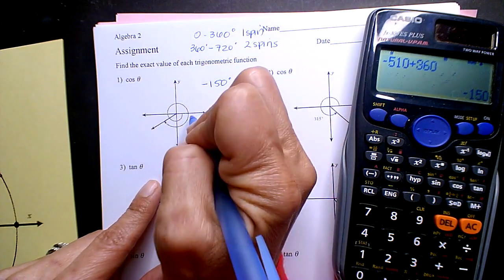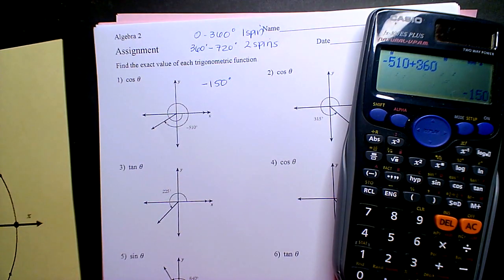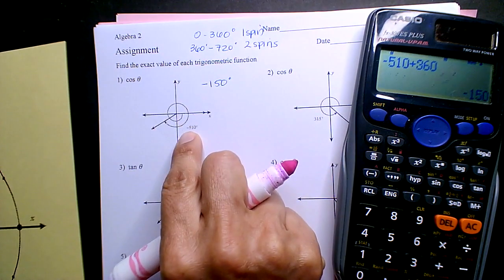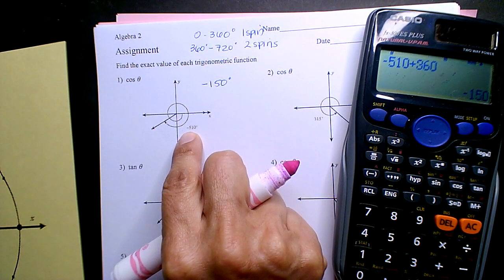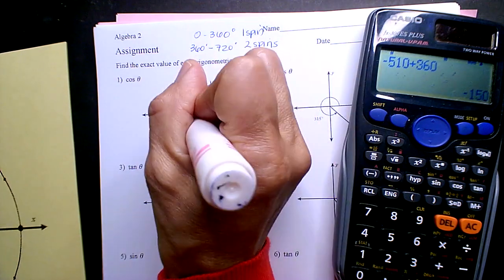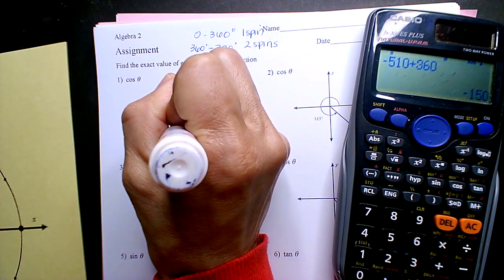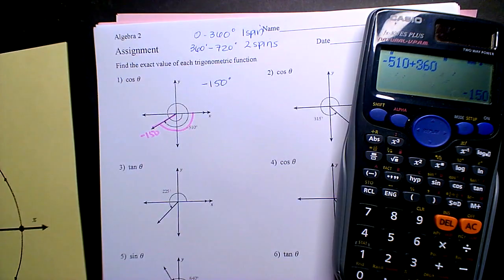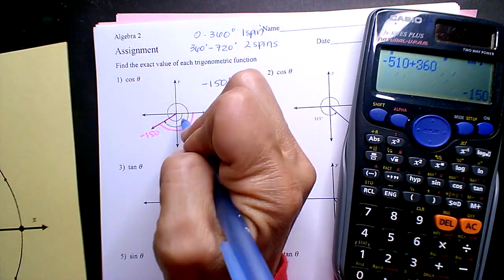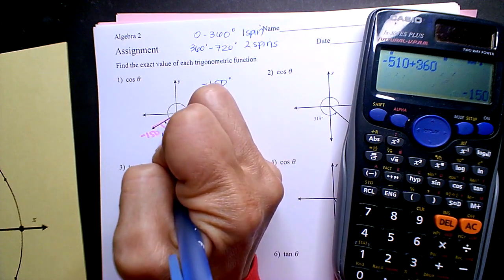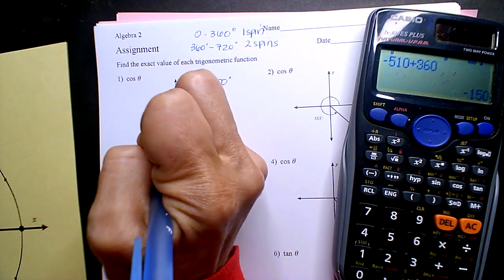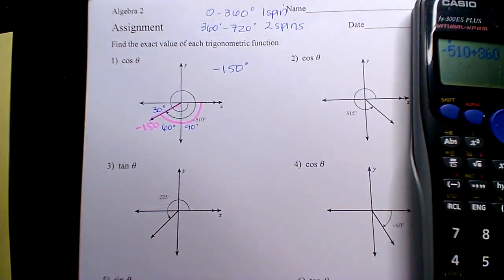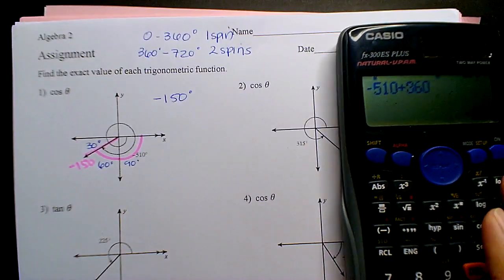So negative 150 means, because it's negative, I'm going in the negative direction, which is clockwise. So negative 150, there's 90, and so this is negative 150 degrees. And so the reference angle, this is 90, that means this is 60, so then this is 30, because every quadrant is 90 degrees.